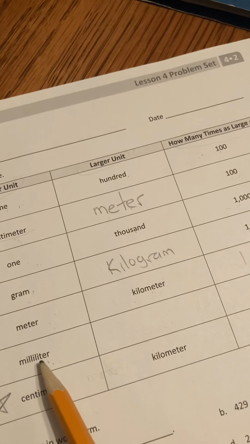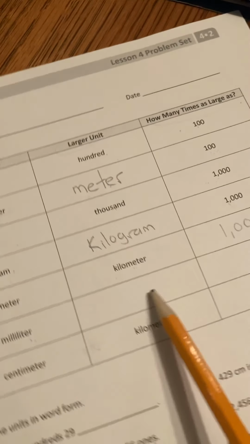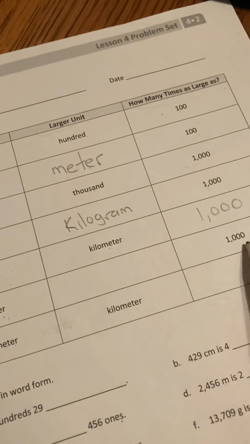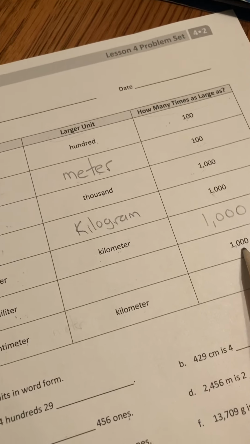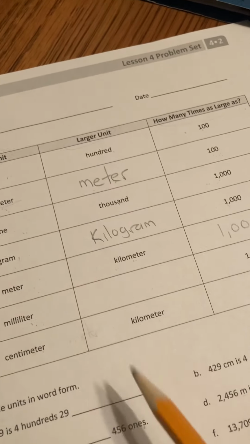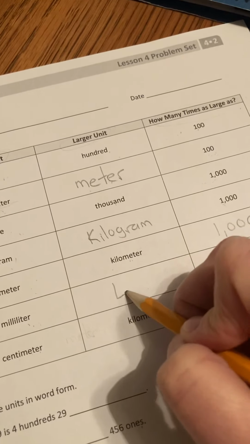Then I have my milliliter is my smaller unit. What unit is 1,000 times greater than my milliliter? Well, that would be my liter.